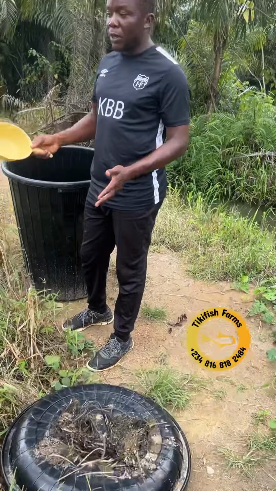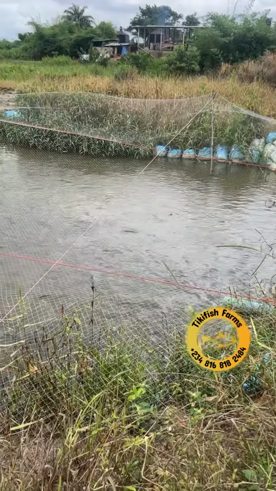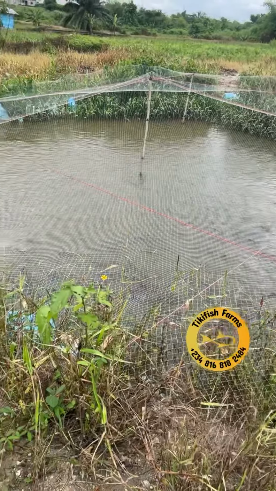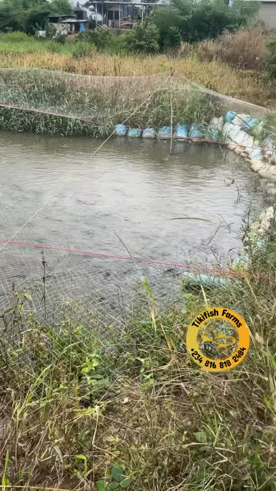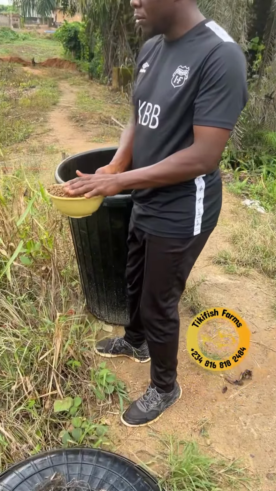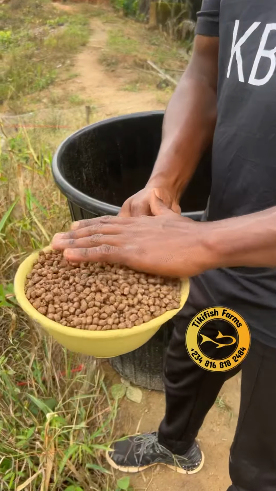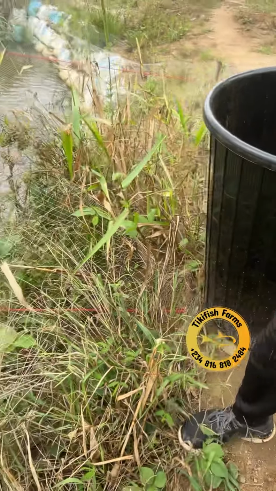The fish here are bigger. We put in 7,000 pieces of juvenile. Then they've consumed more than a ton of catfish feed. So we want to feed them now. What they are currently eating is 6 mm fish food size.